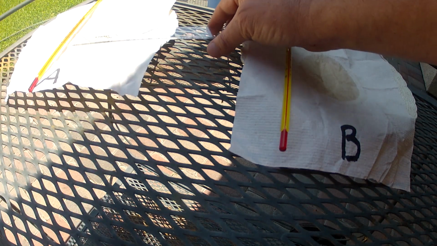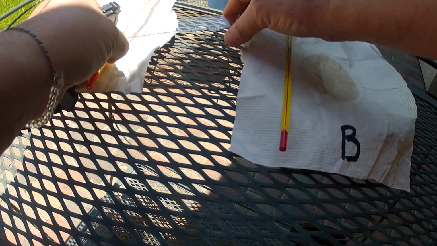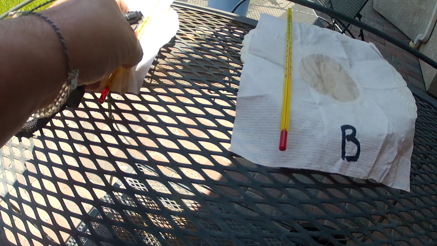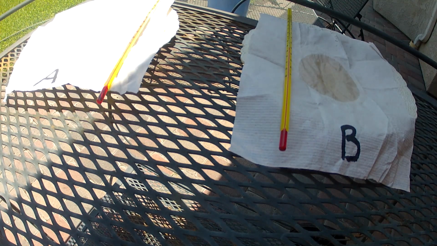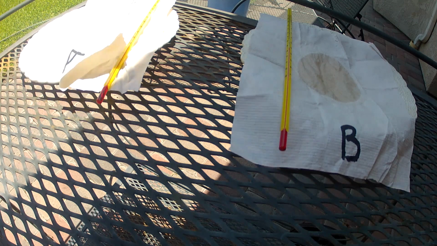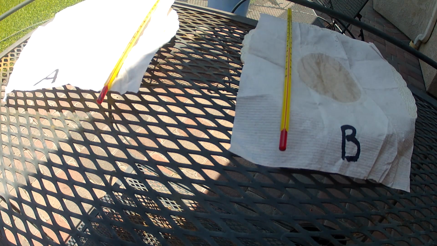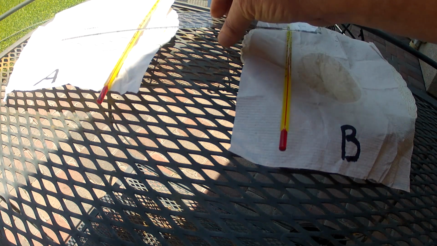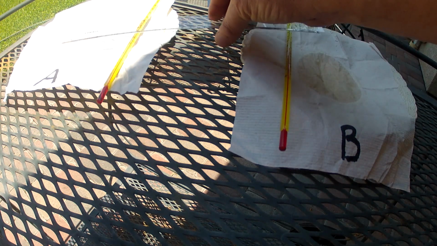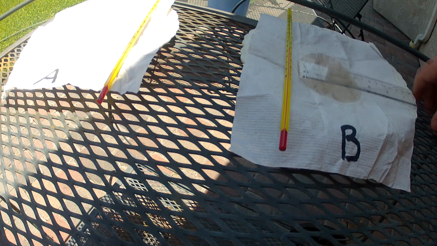At the 2 minute mark, A measures at 5 centimeters and B measures at still 6 centimeters. At the 3 minute mark, it's kind of hard to see A, but I think I can measure it at 4 centimeters, and B increased to 6.5 centimeters.